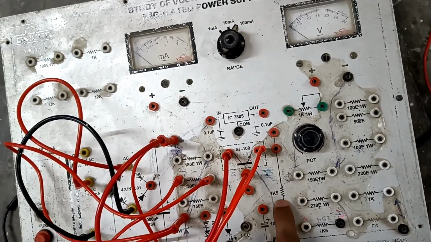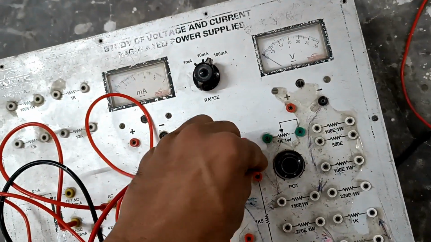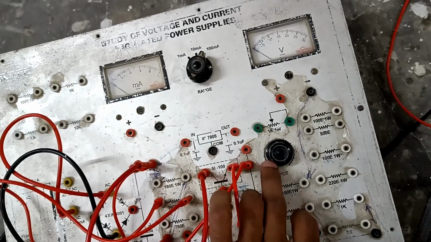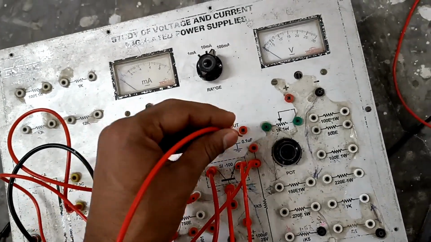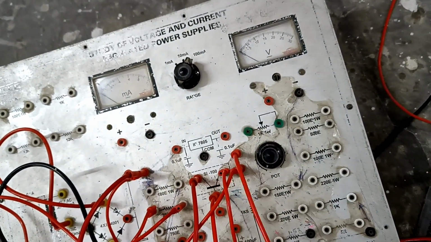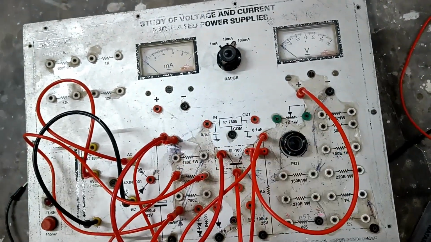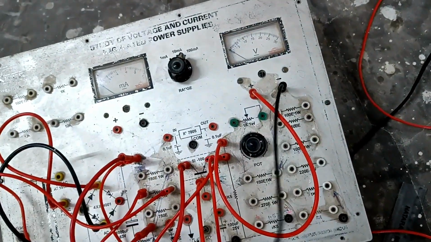You can see that there is a 1500 ohm resistance, so we connect the 1500 ohm resistance, and then we connect the voltmeter positive terminal. From here we connect the voltmeter positive terminal, and then connect the negative terminal of the voltmeter to ground.